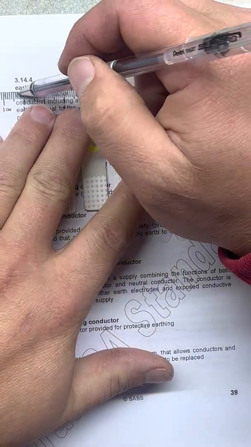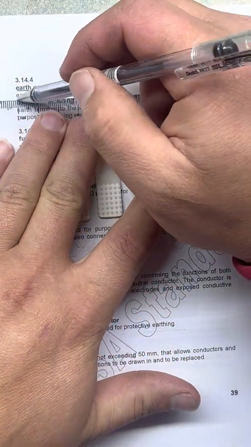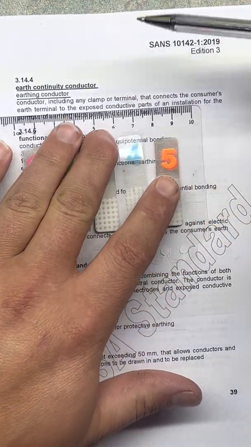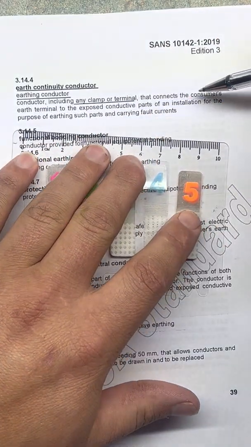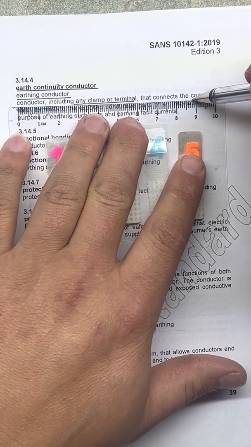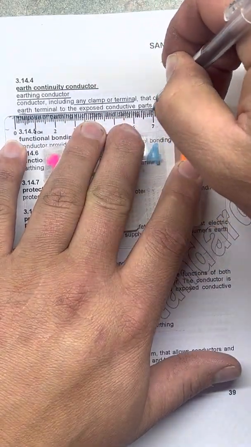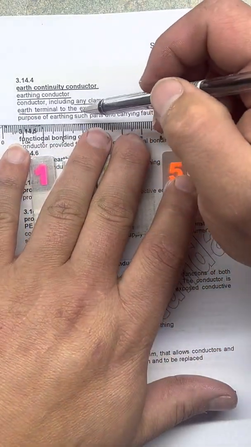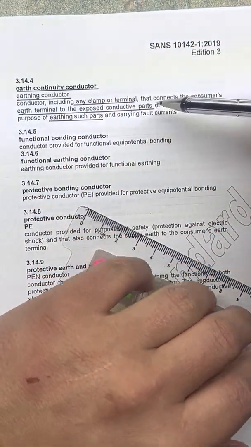Earthing conductor, continuity conductor, so it's an earthing conductor there. Conductor including any clamp or terminal, so that's again a clamp or terminal that connects the consumer's earthing terminal to exposed conductive parts of an installation for the purpose of earthing such parts and carrying fault currents.